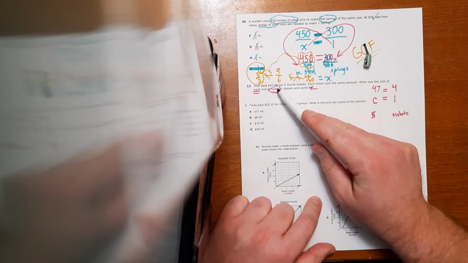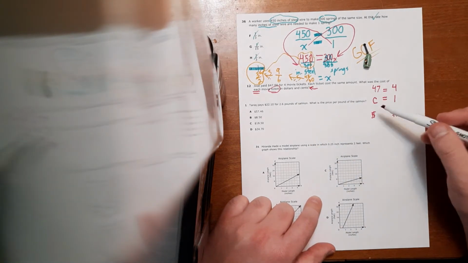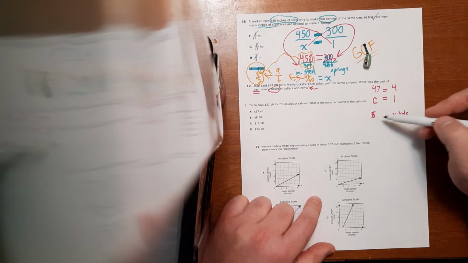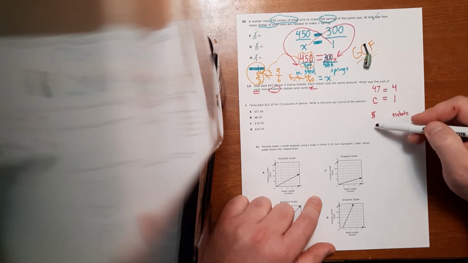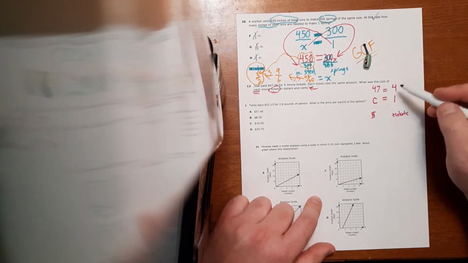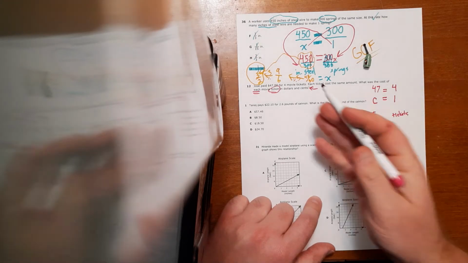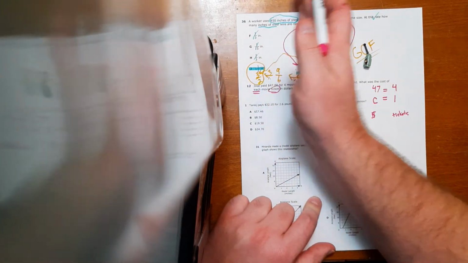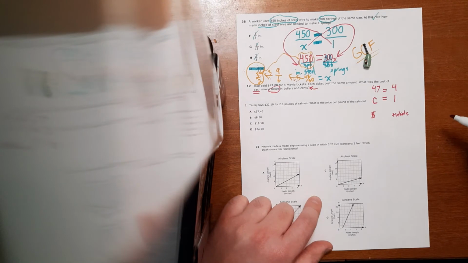It asks each ticket costs how much. So I'd say always label the bottoms and make sure that you're lining them up correctly. Dollars on one side, tickets on the other side. Up here, same thing on the left side, same thing on the right side. Had it lined up correctly.